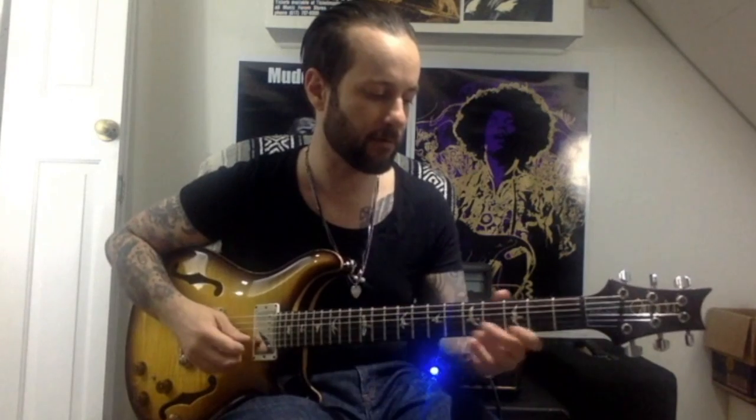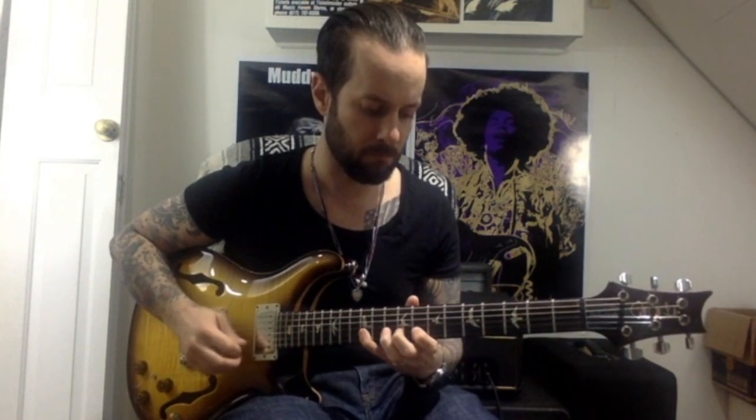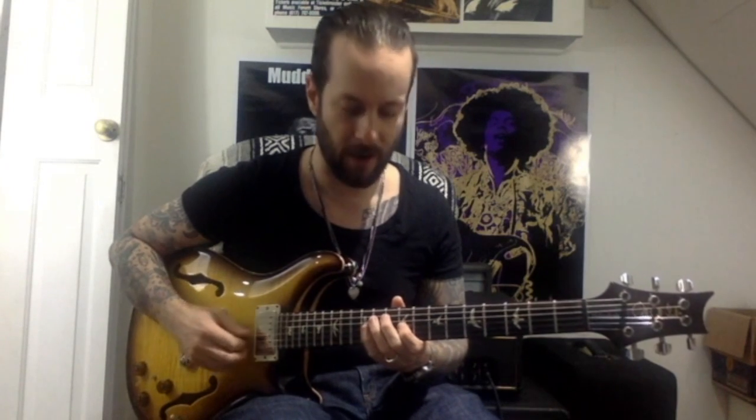So we have the open B, we have the D on the 3rd fret, we have E on the 5th fret, G on the 8th fret, A on the 10th fret, and B on the 12th. On the G string, we have our open G, we have the A on the 2nd fret, we have the B on the 4th fret, we have the D on the 7th fret, the E on the 9th fret, and the G on the 12th fret.